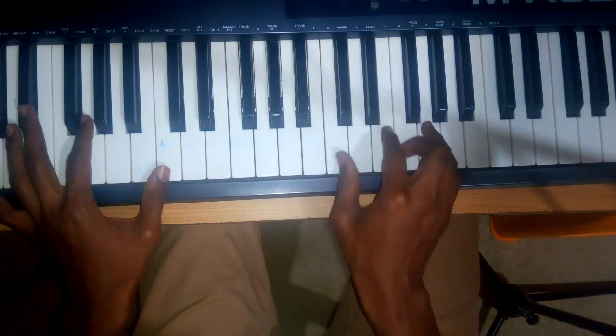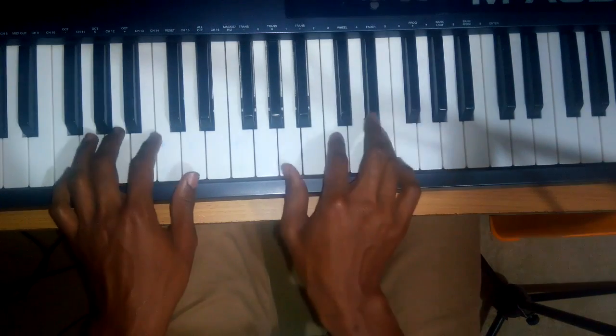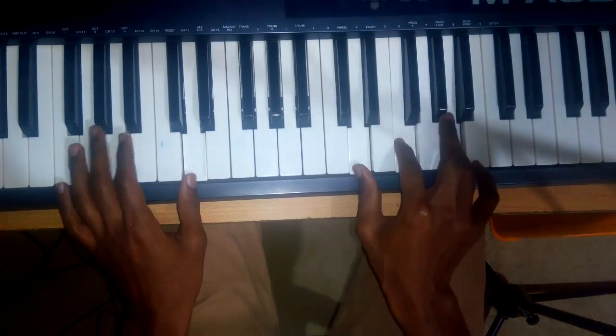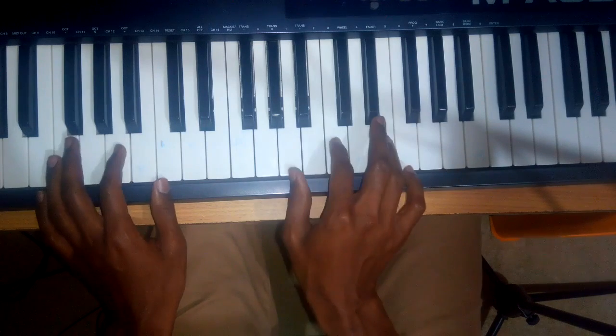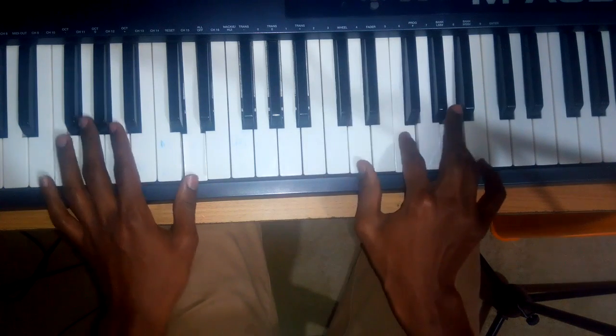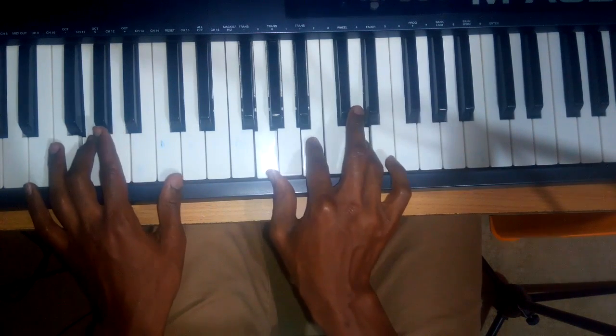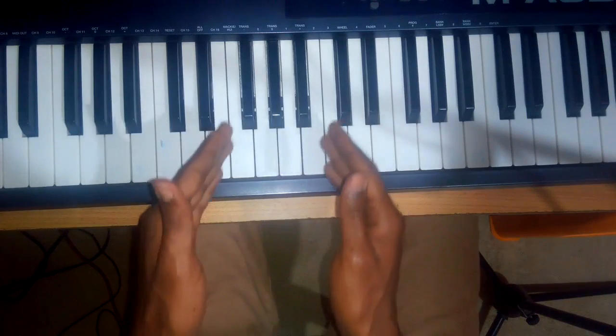So you can try that on your left hand and your right hand, assuming this is a song. 1, 6, 2, 5. Let's try the same progression in F sharp.